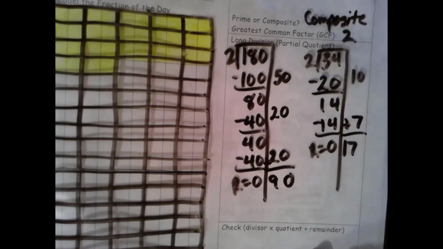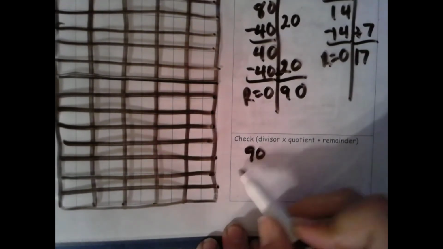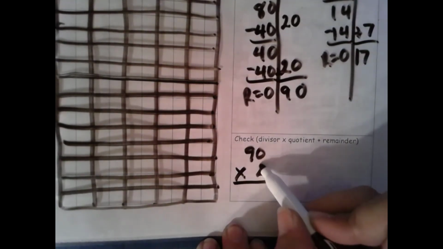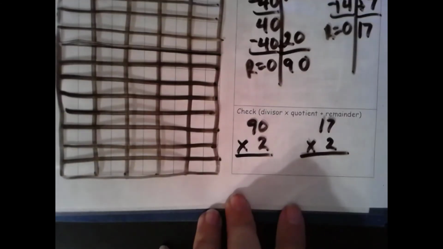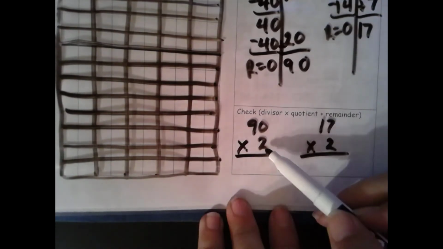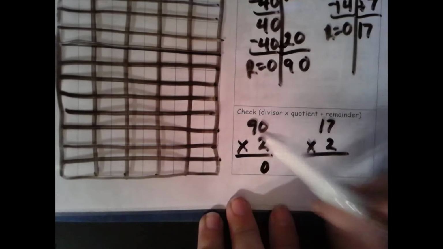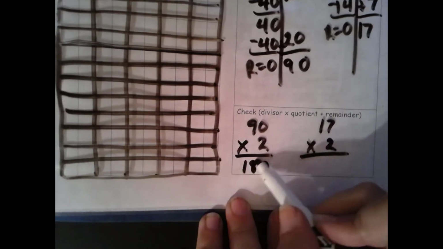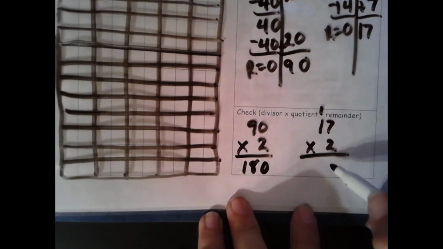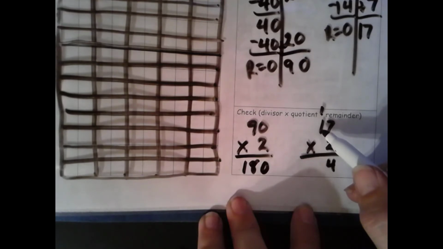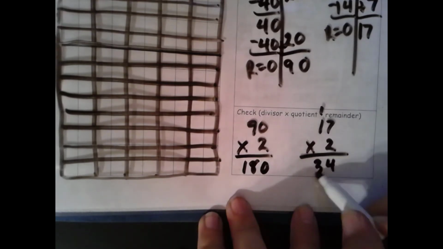Now we need to check our answer. To check, we do our divisor times our quotient plus our remainder. Since our remainder for both is 0, and the identity property of addition says when you add 0, it stays the same, we don't need to actually add it because it's just going to stay the same. 2 times 0 is 0. 2 times 9 tenths is 18 tenths, or 180. 2 times 7 is 14. 2 times 10 is 20, plus one more 10 is 30.